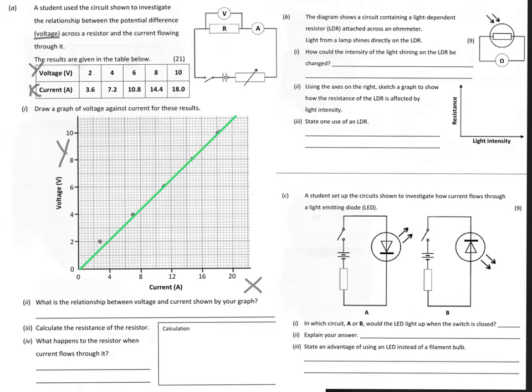So we then get a ruler and join all the points together. The line should be going through all of the points. Now the first one is a little bit off. That's just because of the pen that I'm using on the iPad. But that line should go through all those points, which leads us on to the next question, which is asking us, what is the relationship between voltage and current shown by your graph? So because it is a straight line, we say that voltage and current are proportional. So that's the answer for the first question.